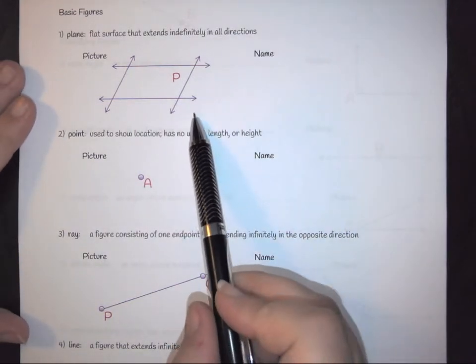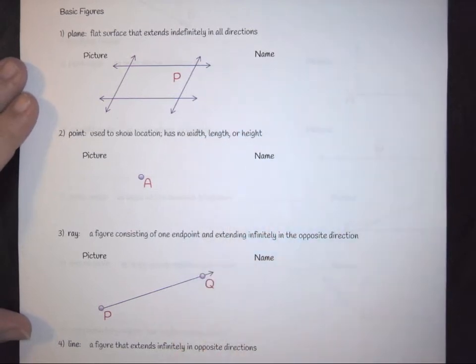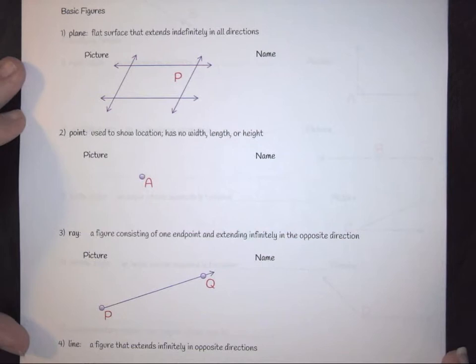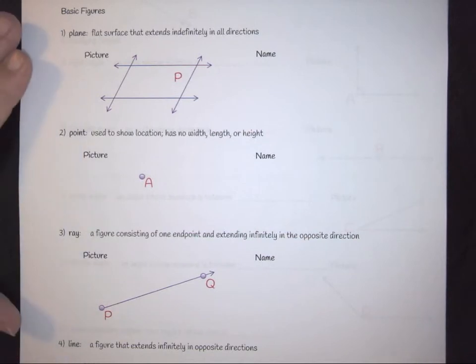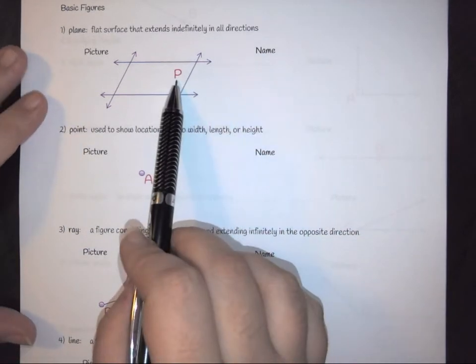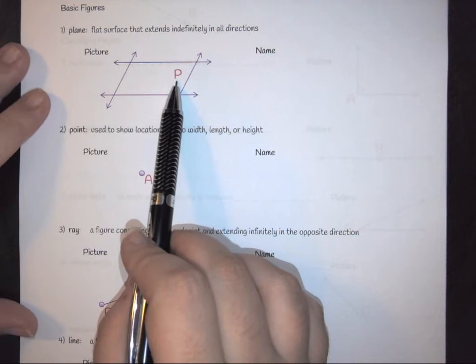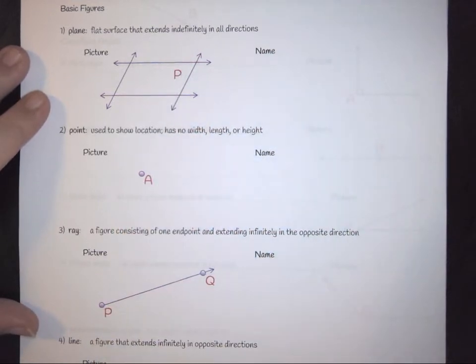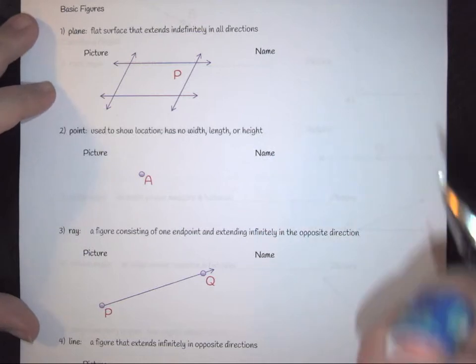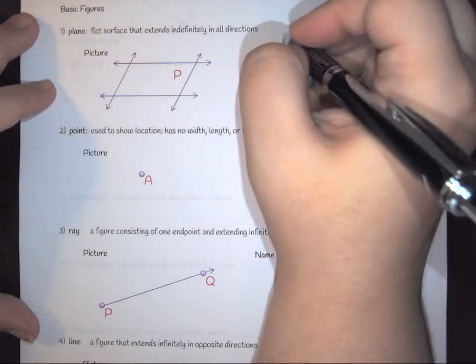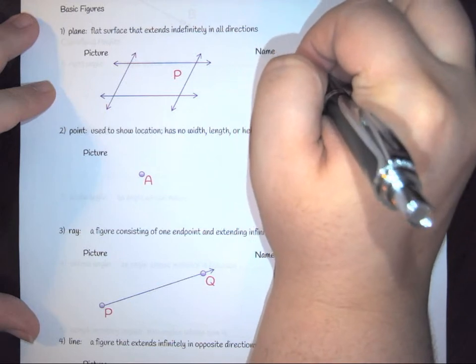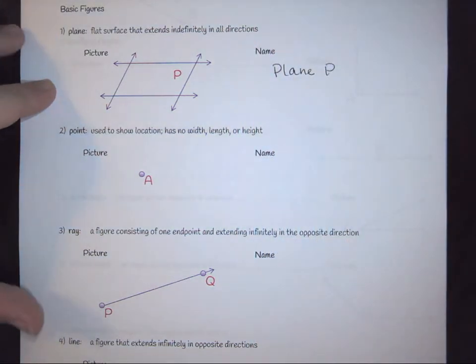So first and foremost, we have what's called a plane. A plane is a flat surface that extends in all directions. We label it with a capital letter, so capital P here, usually placed near one of the corners. And so when we go to name it, we would name it by saying that this is plane P.